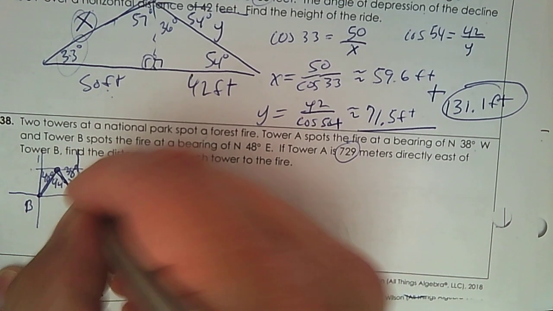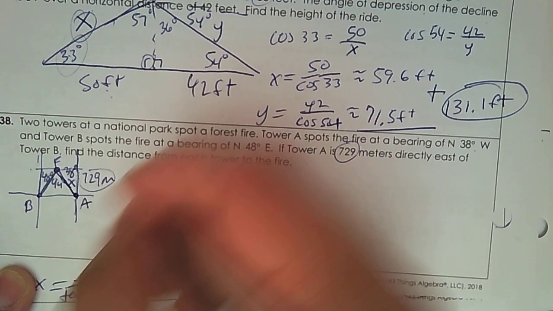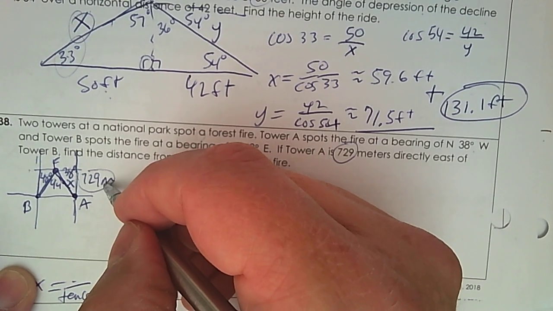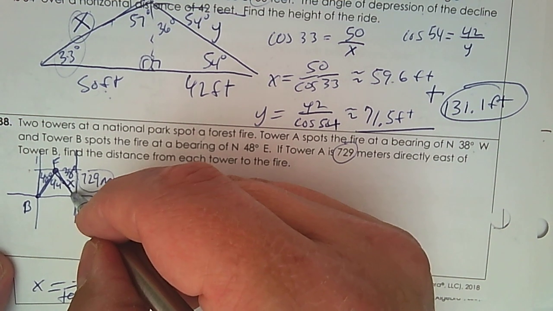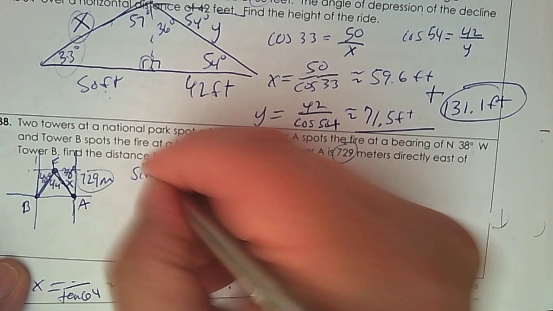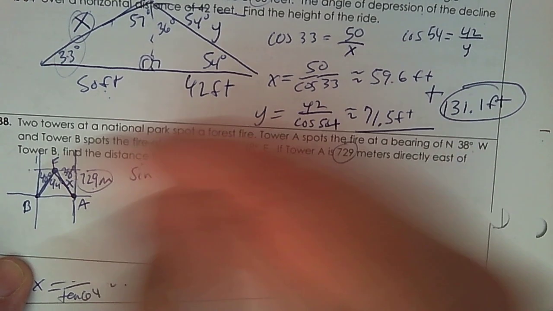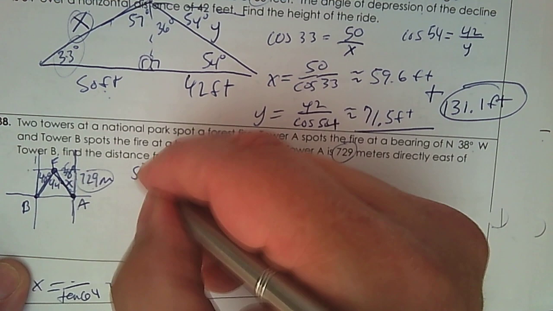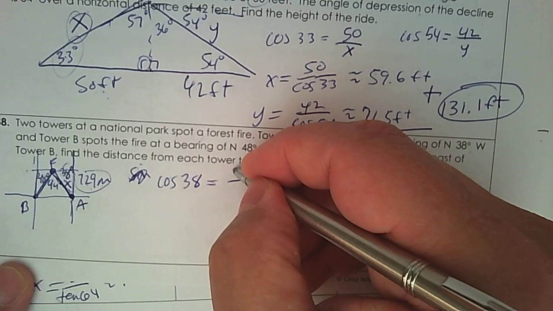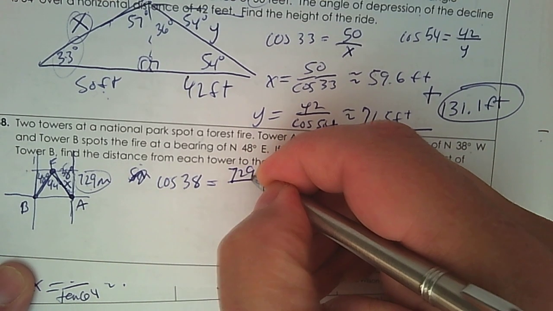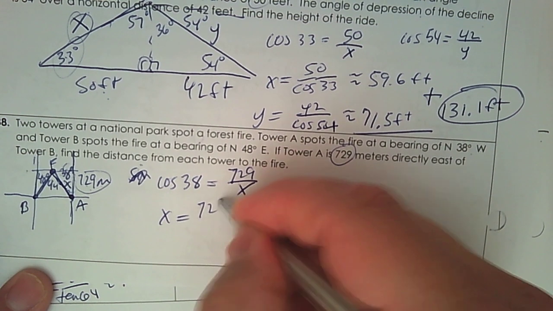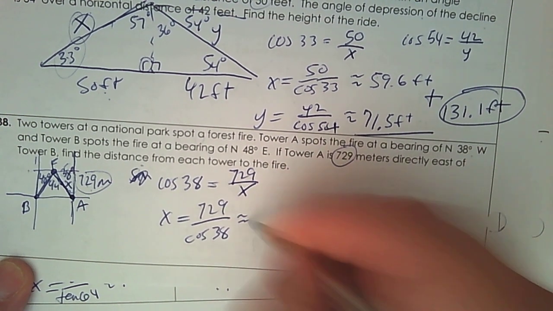So if I want to find this distance, how far A is from this fire right here, I'm going to use right triangle trigonometry. So what angle do I know, what side, and what am I looking for? I'm looking for the hypotenuse. Wait a second, that 38 is right in here. So I have adjacent, so adjacent to that is 38 degrees. And it's 729 over x, which is the hypotenuse. So multiply and then divide. So it's 729 divided by cosine 38.